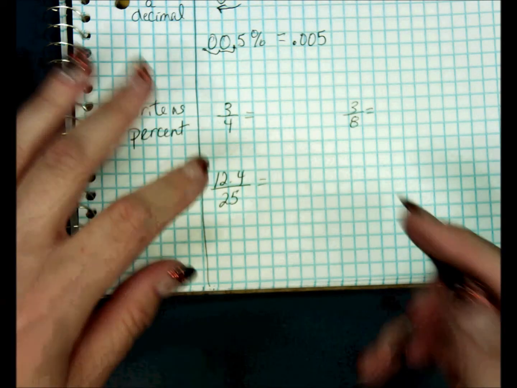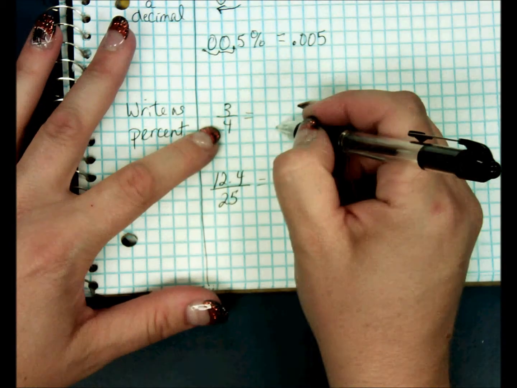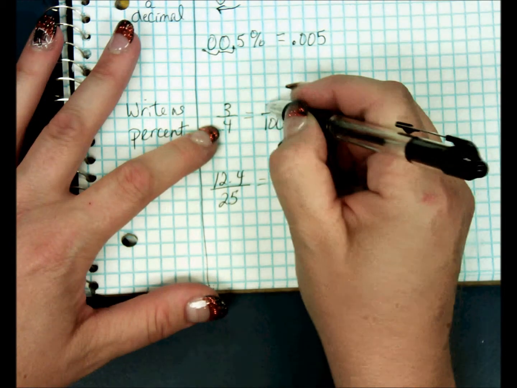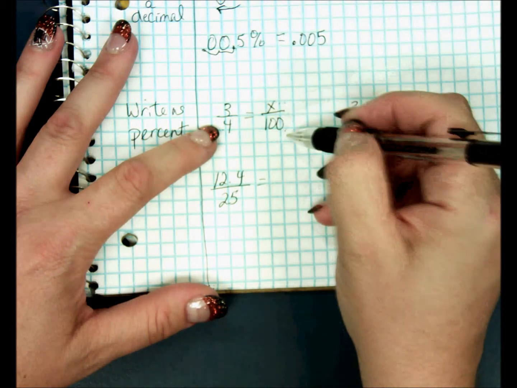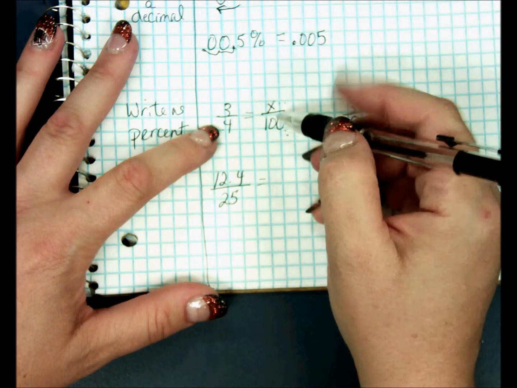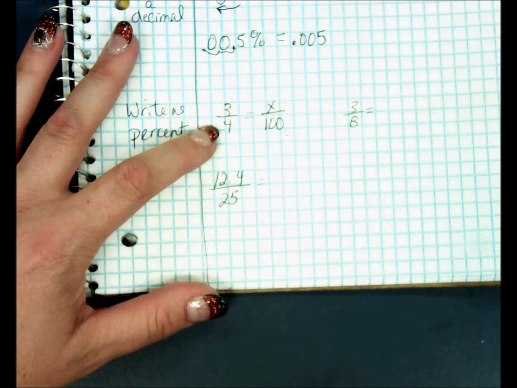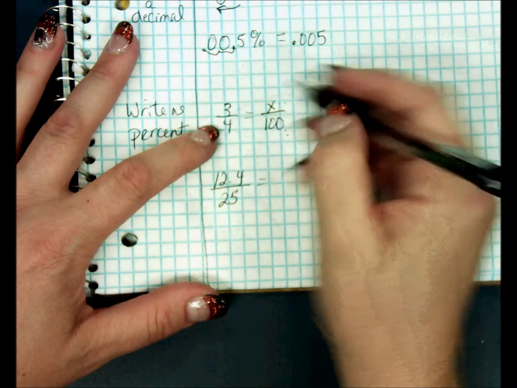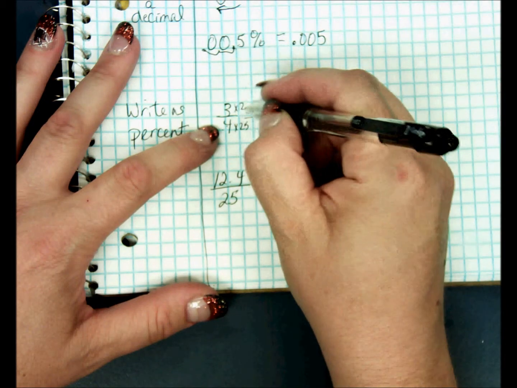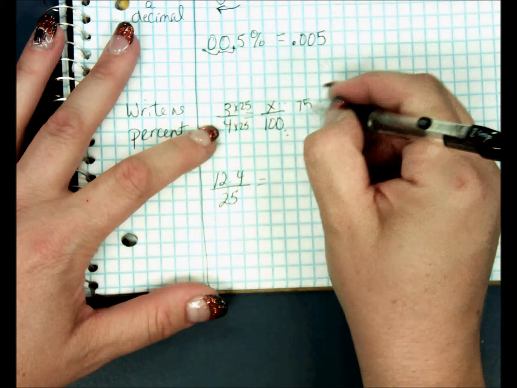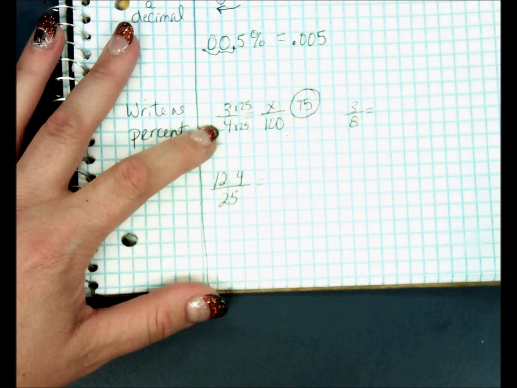So I know that I can get from 4 to 100. I can set it up as a proportion: what percent, what per 100, what I have. Now I can just simplify it and use percentages. So I know 4 times 25 equals 100, so 3 times 25 would be 75. That's one way you can do it.